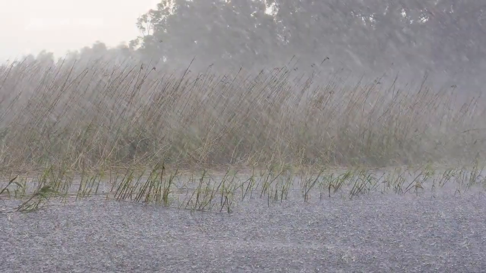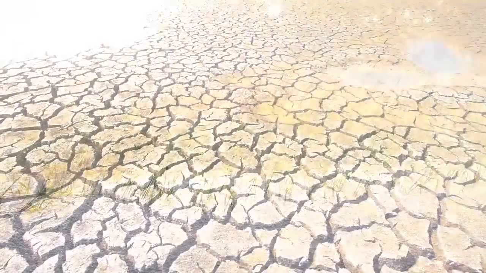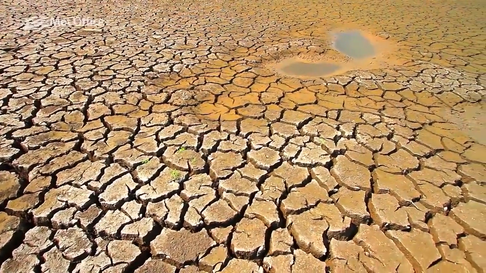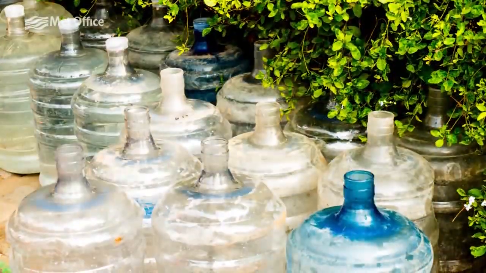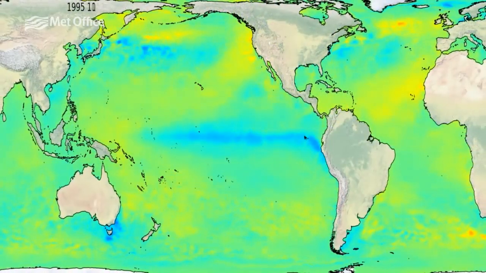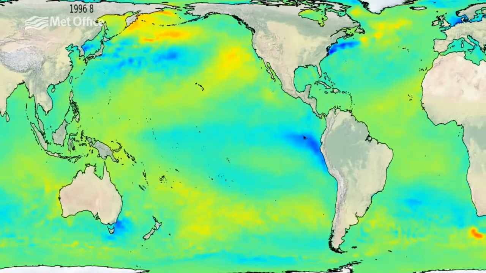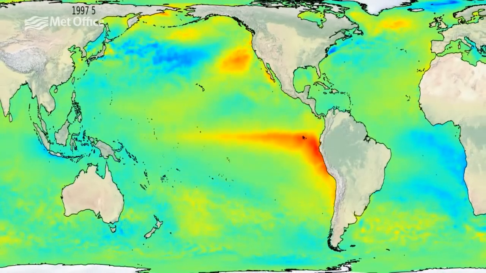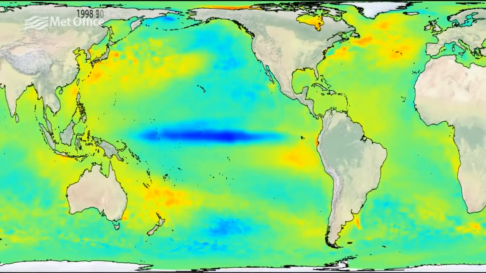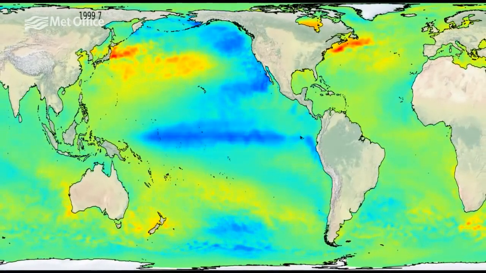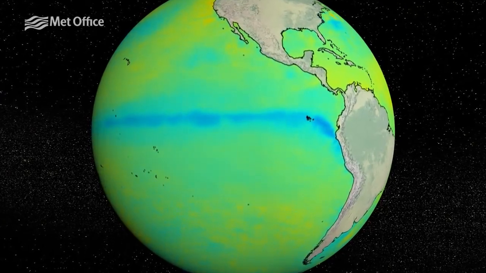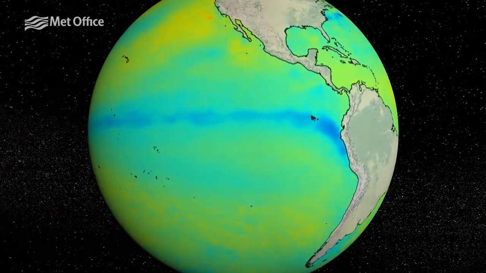But virtually wherever you are in the world, El Nino has the potential to affect you directly via the weather or indirectly via socio-economic impacts. There's another impact from El Nino which happens because of all the extra heat at the surface of the tropical Pacific. This releases vast amounts of energy into the atmosphere, which can temporarily push up global temperatures. This is why El Nino years often feature among the warmest on record.